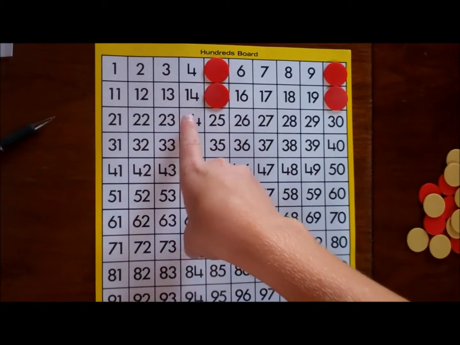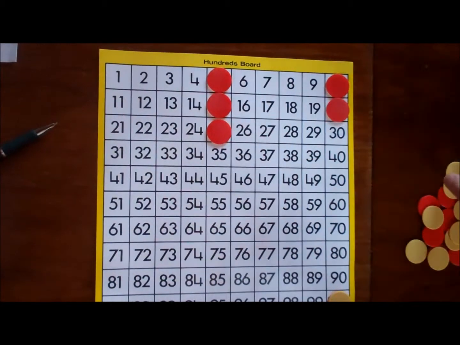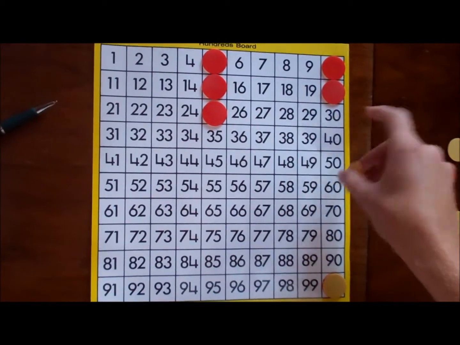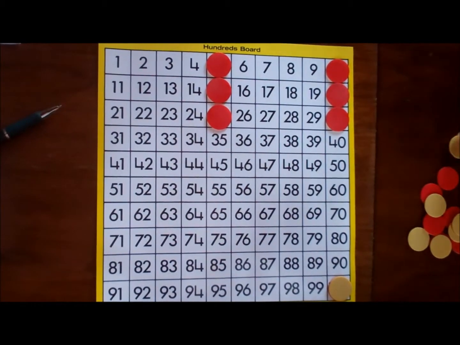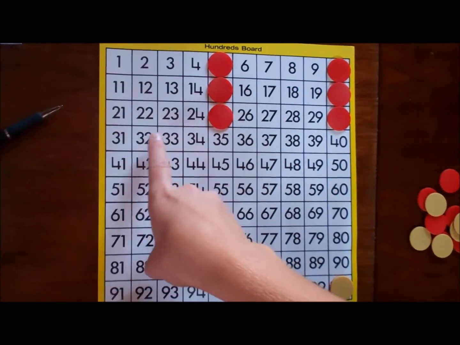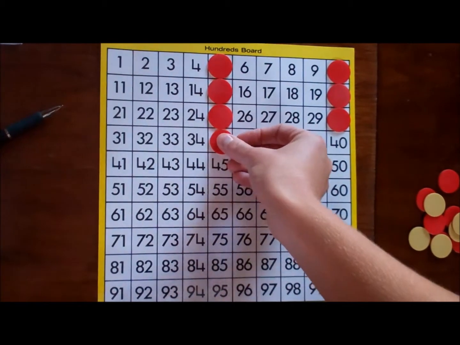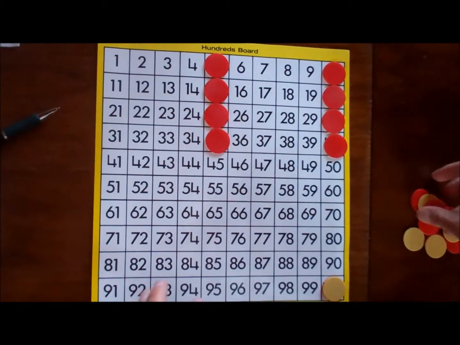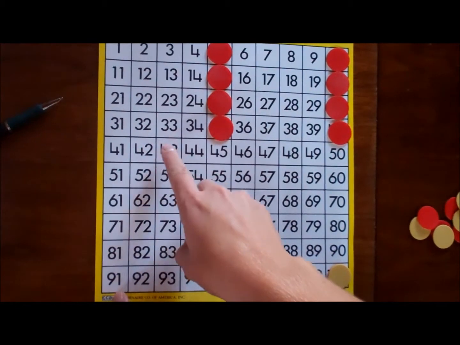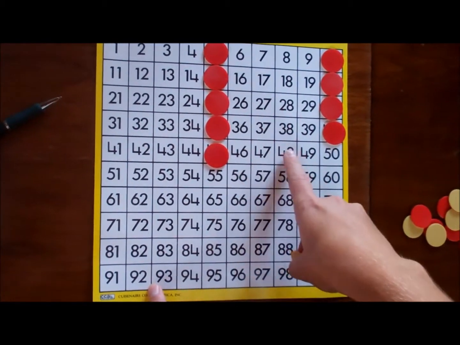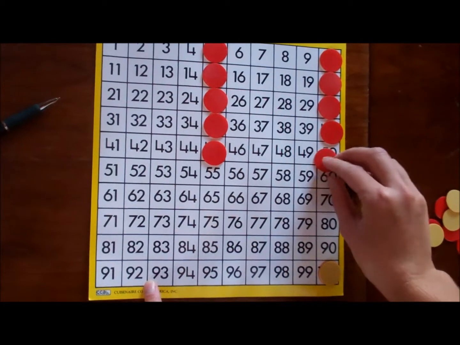1, 2, 3, 4, 5. So if I'm thinking about this, I'm guessing it's going to go all the way down. 1, 2, 3, 4, 5. The pattern's still going.